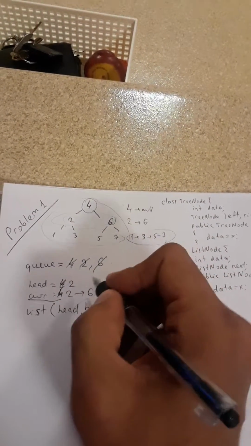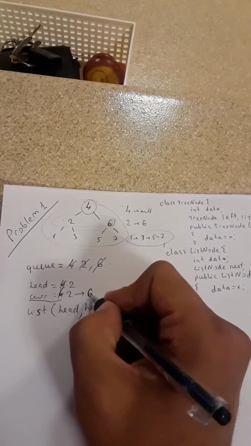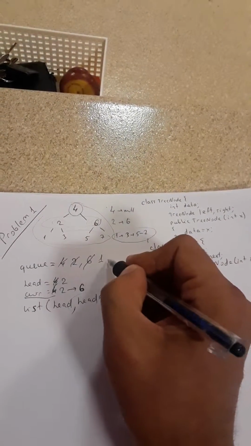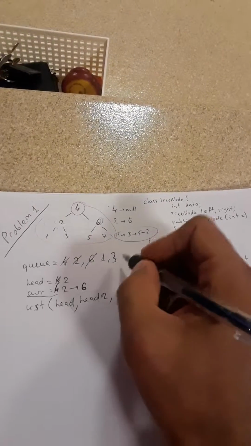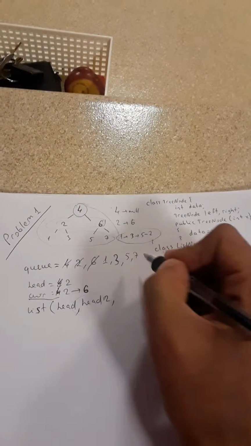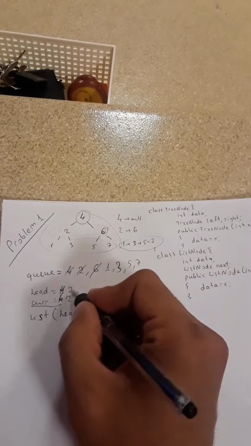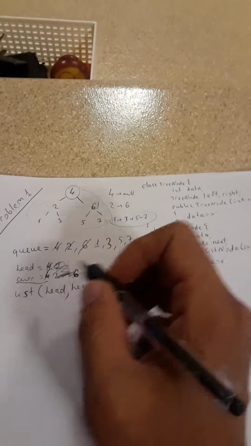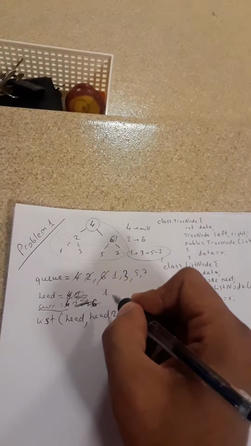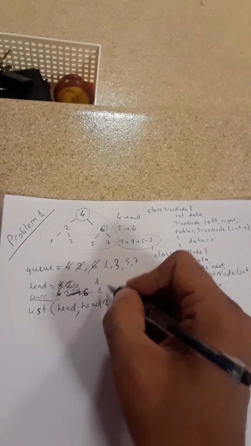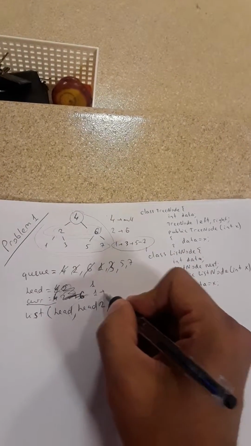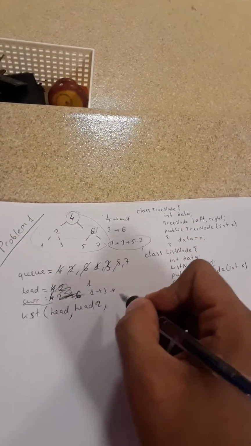Just after being done with my last node at this depth, I will push the children of those nodes into my queue, and again I will reset my head and current pointers to null, and accordingly push the values from my queue into these list pointers.